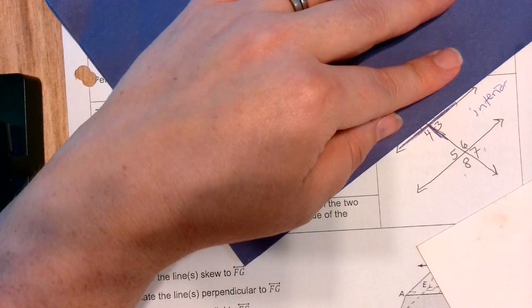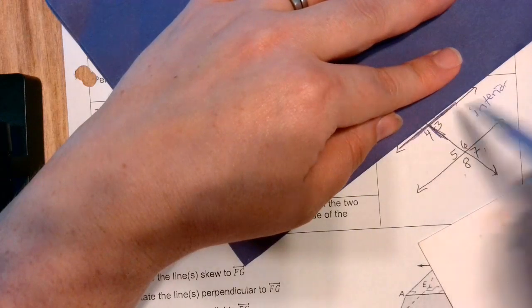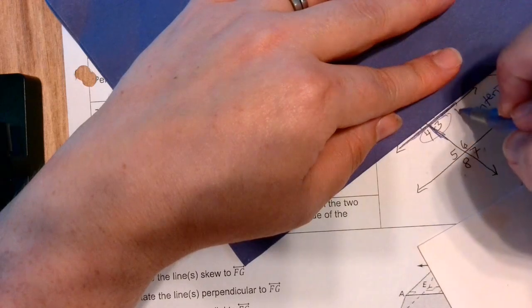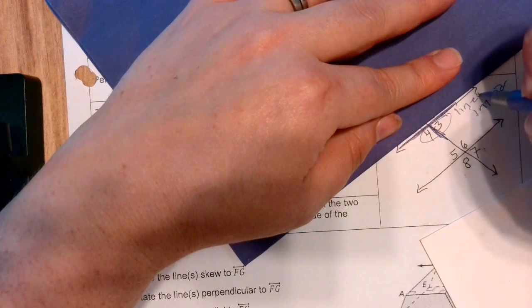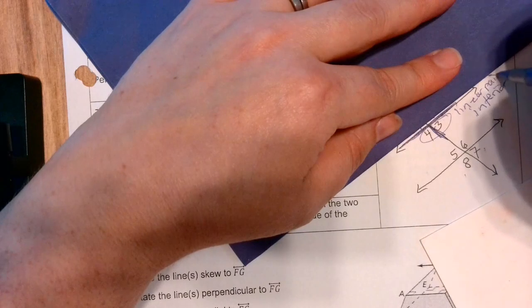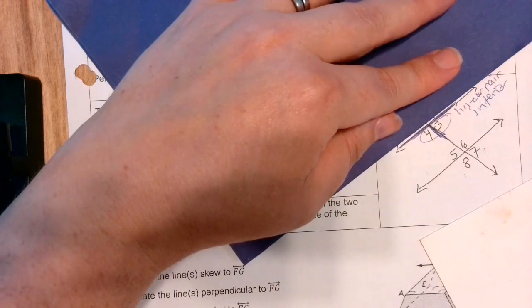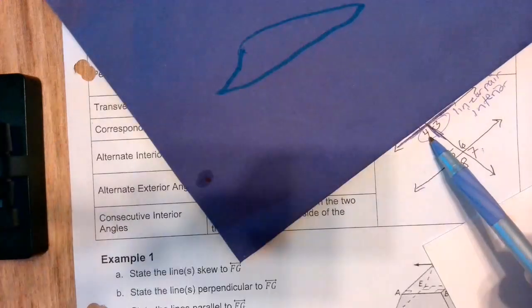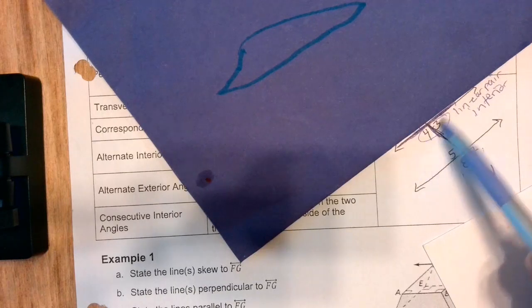They're right next to each other. They make a line. That's a linear pair. So 3 and 4 are already a linear pair. And because they're already a linear pair, that's not the consecutive one. We don't want to give it more names than we have to. 3 and 4 are a linear pair.